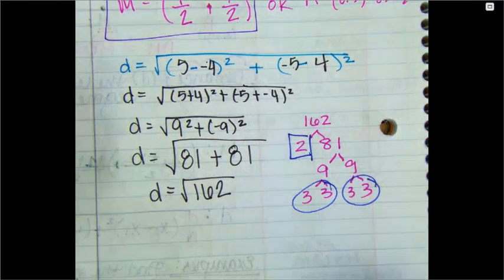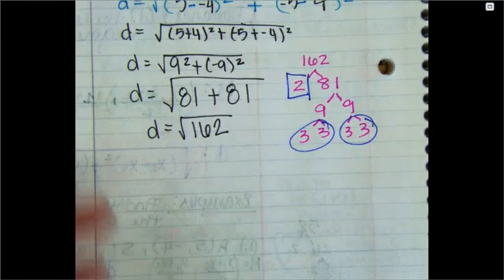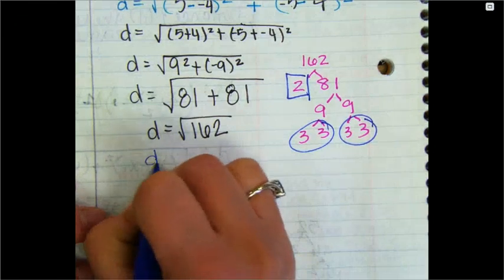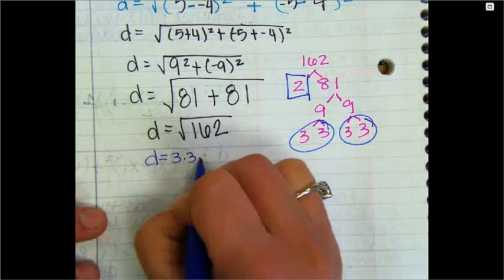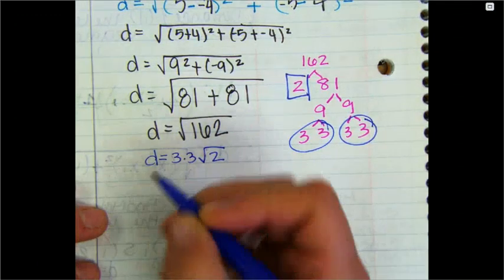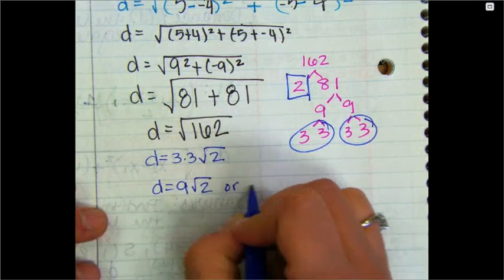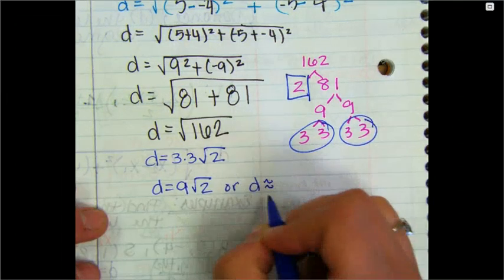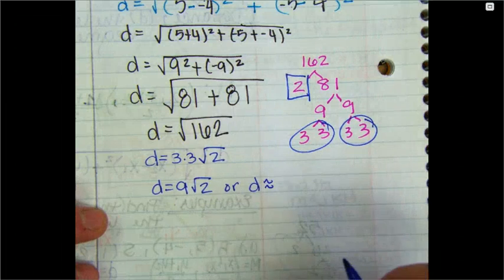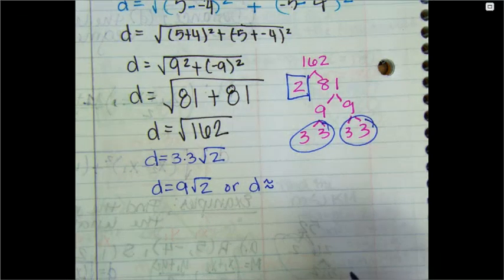Boxing our 2. Yes? All right, on the outside of the radical is a what? 3 times 3. Inside the radical is 2. 3 times 3 is what? 9 radical 2. Or I want a decimal, so it's approximately. Make sure it's an approximation. Why is it approximation? Because you're estimating, you're rounding it.